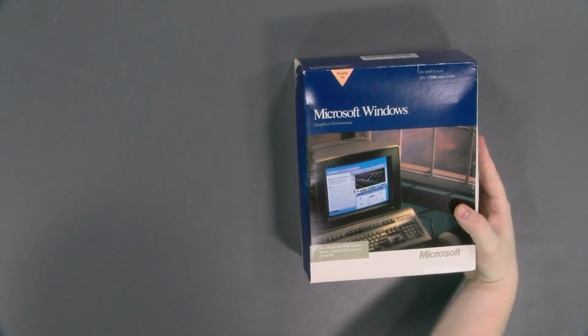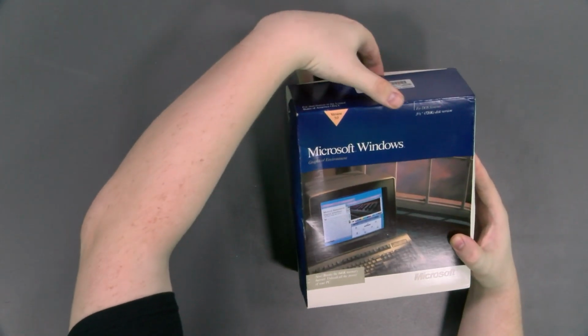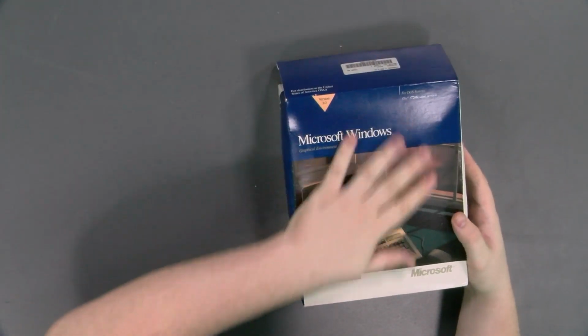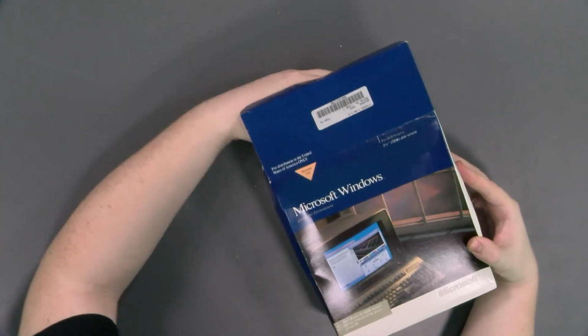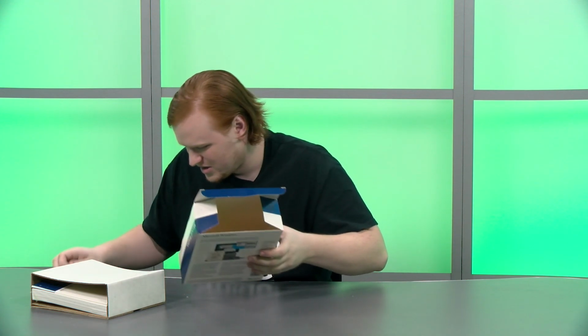There's some stuff rustling around in it. Okay. It's a little bit smushed on the top, but not too bad. Okay. Ooh, we get a nice outer cardboard to hold it all.